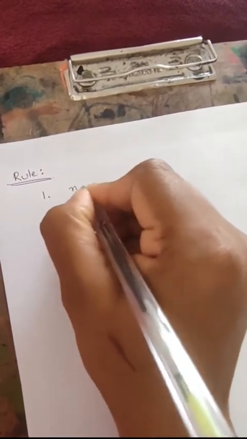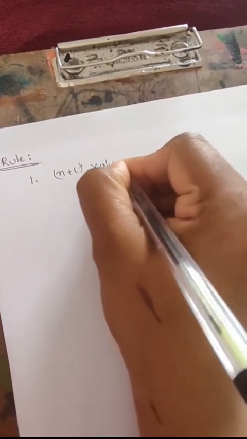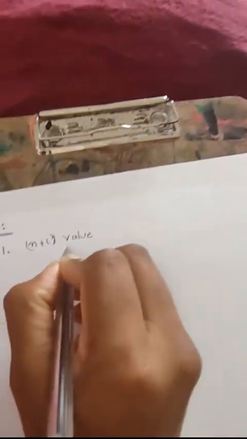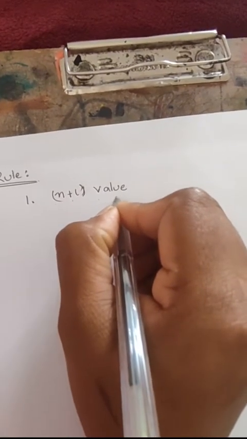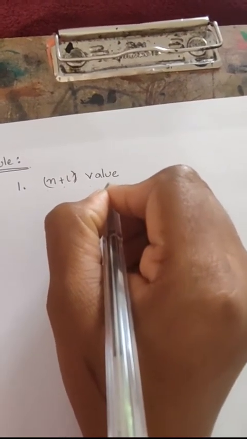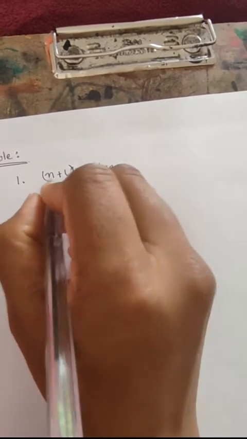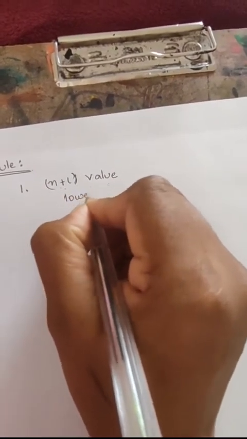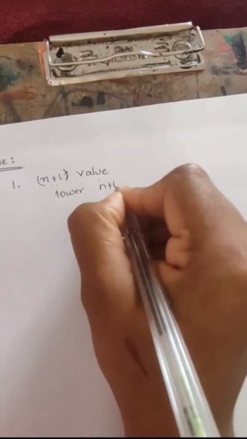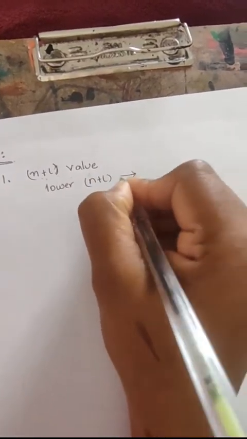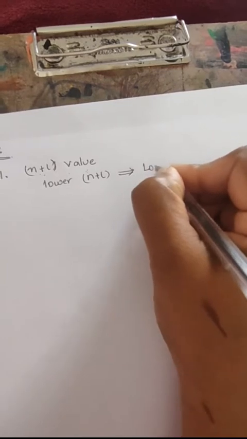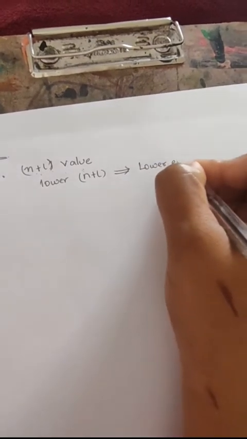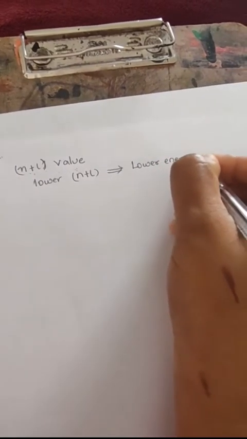The first point is the n plus l value. Calculate the n plus l value for the given two orbitals and then compare. If it has a lower n plus l value, then it is considered to be the lower energy orbital.